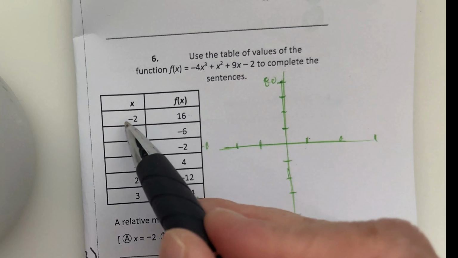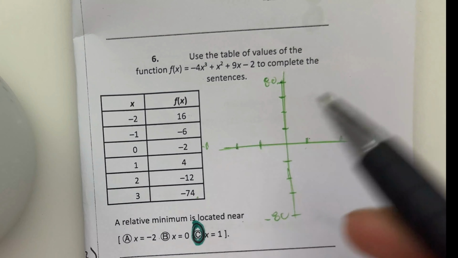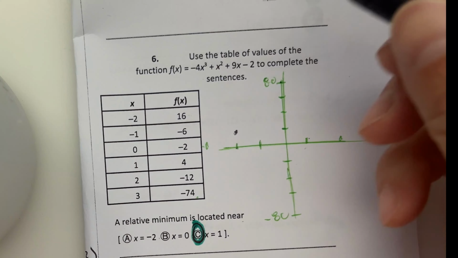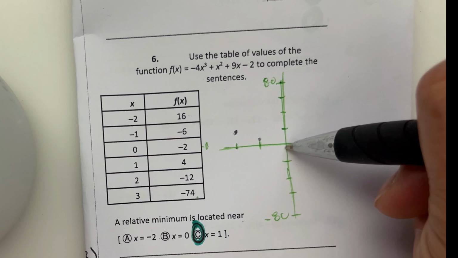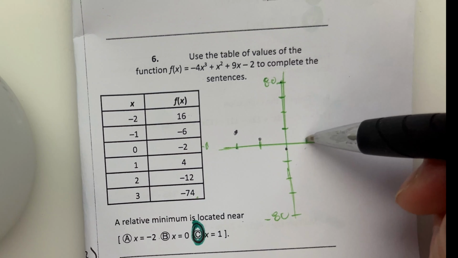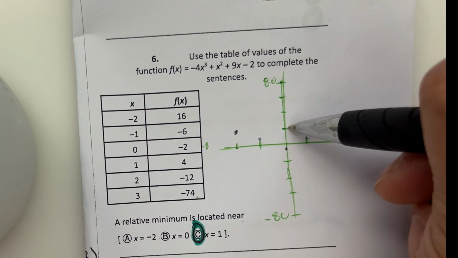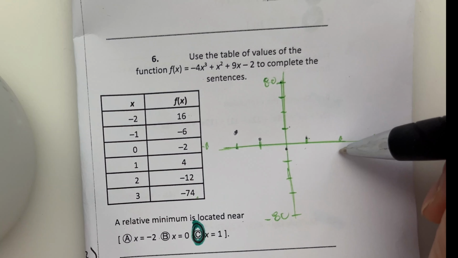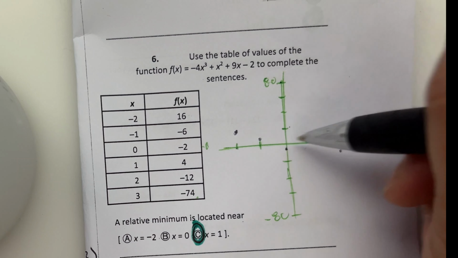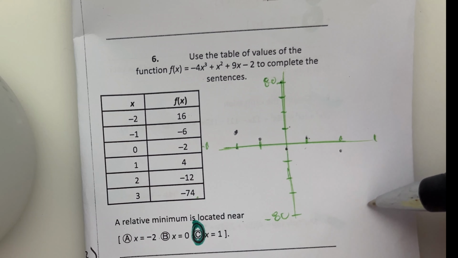Okay. Negative 2, 16 or 20. Negative 1, negative 6, 0, negative 2, 1, comma 4, so just right above it, again, that's 20. 2, negative 12, and then negative 3, negative 74.